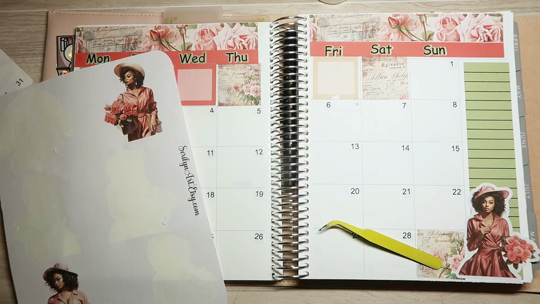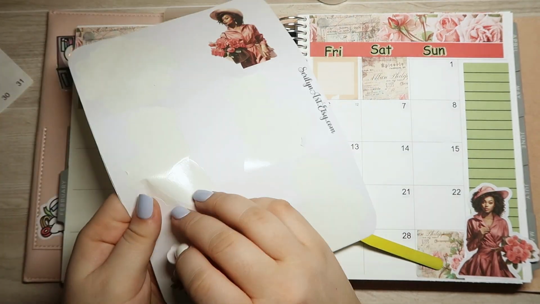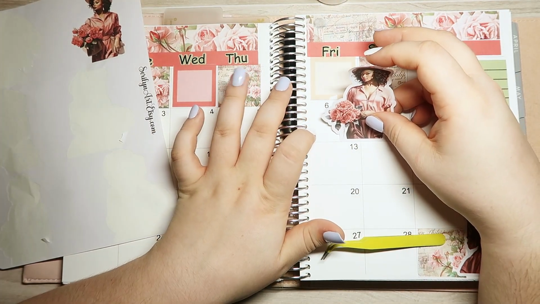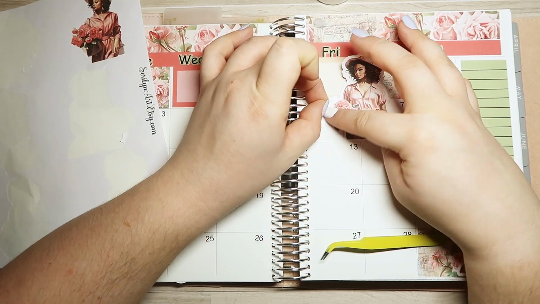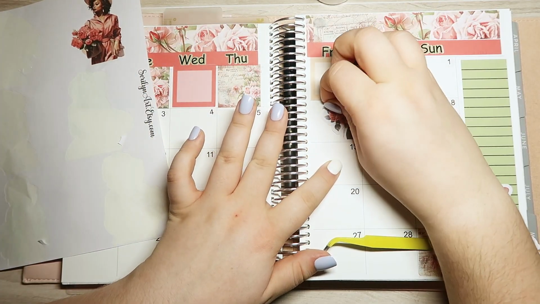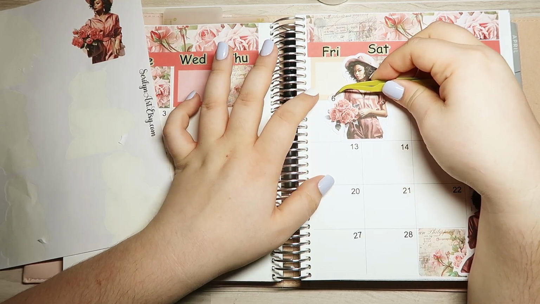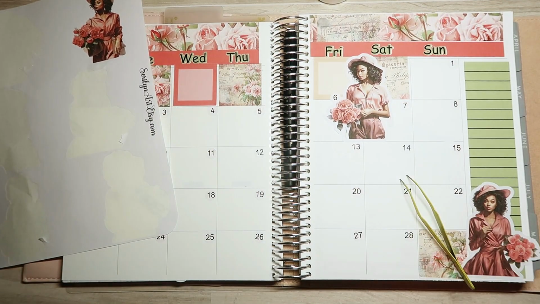I'll fix that. Okay, I want to put her here instead. So I should just be able to, yeah, I was going to say I should just be able to replace it. And so that I can cover up my boo-boo that I made, I'm going to put the 6 over top of my accidental oopsie. There we go.